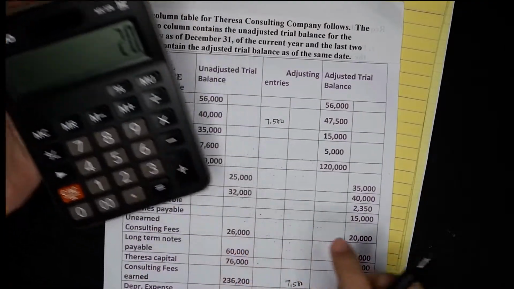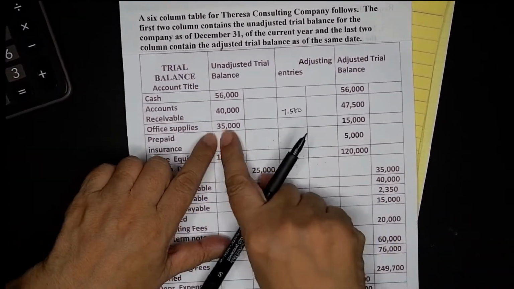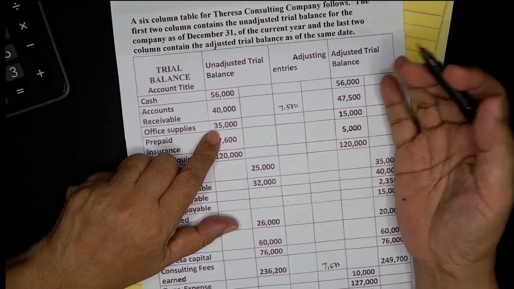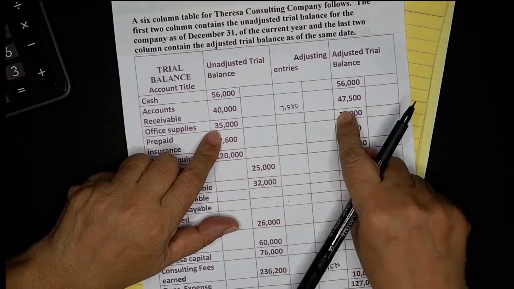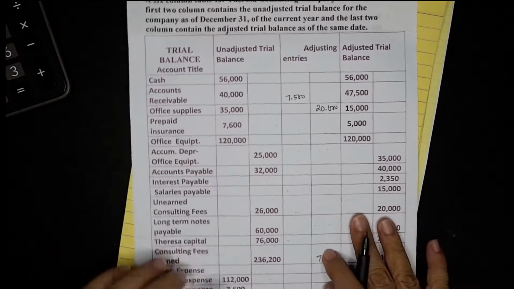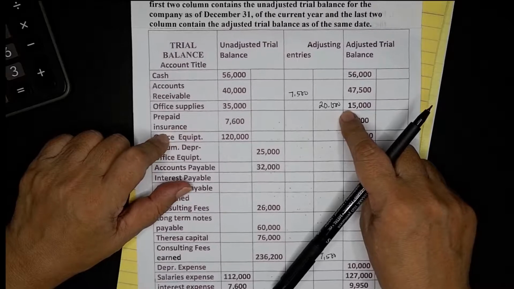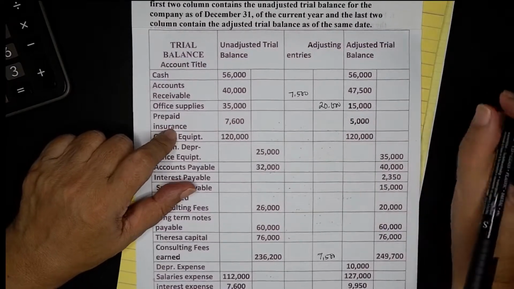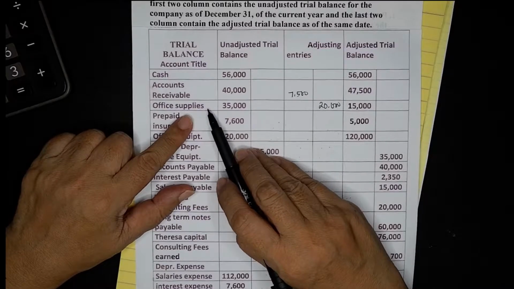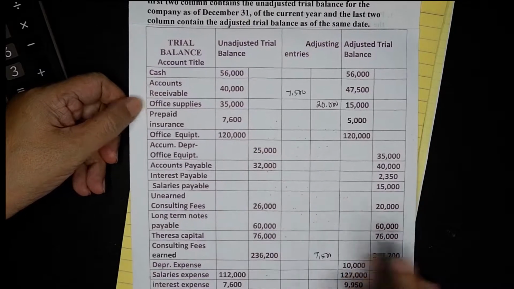If we're going to decrease, that is credit, so post it to the credit column, 20,000. This is an adjusting entry for prepaid expenses. Office supplies is an asset, which means the asset method is being used, and for our adjusting entry we're going to record our expense.